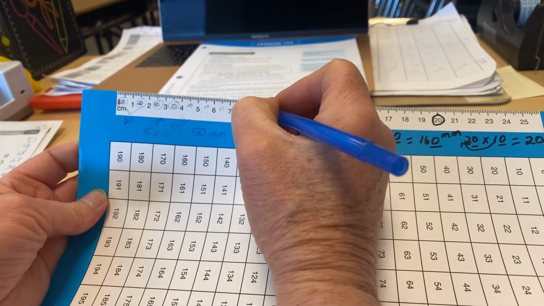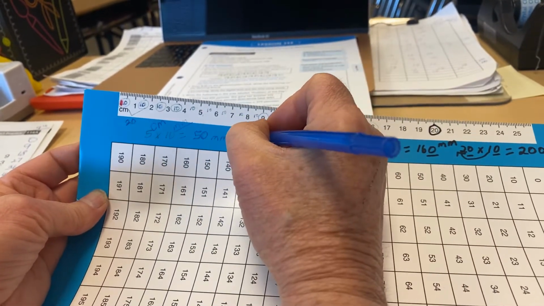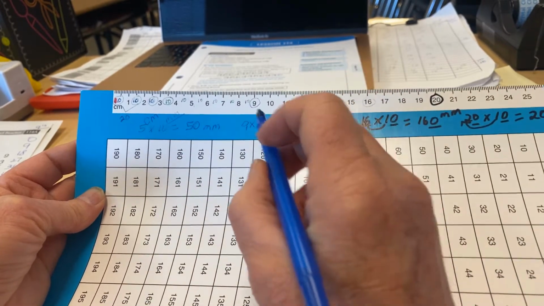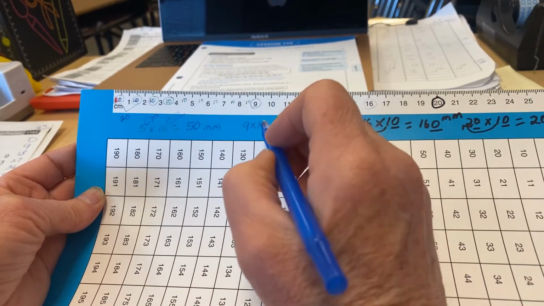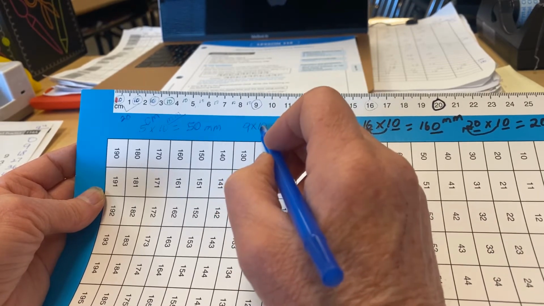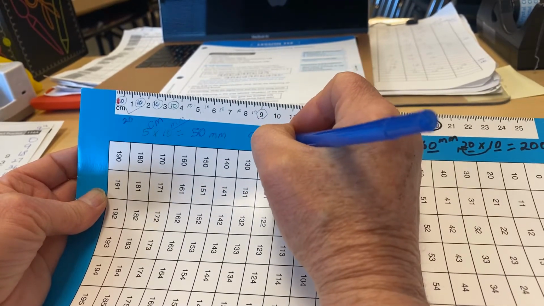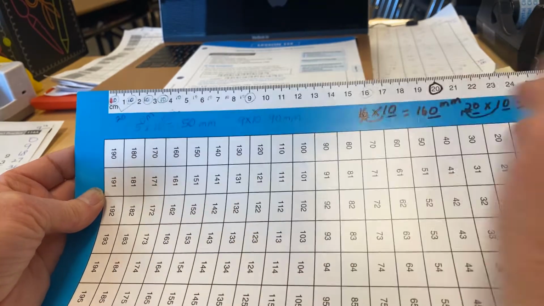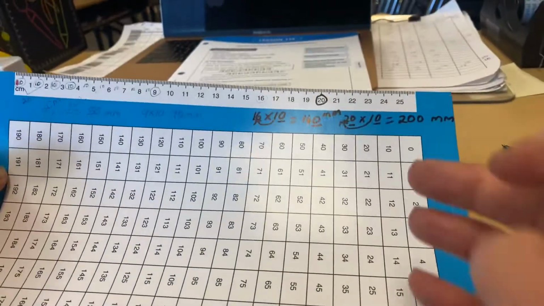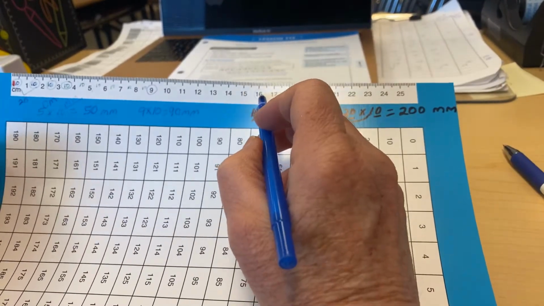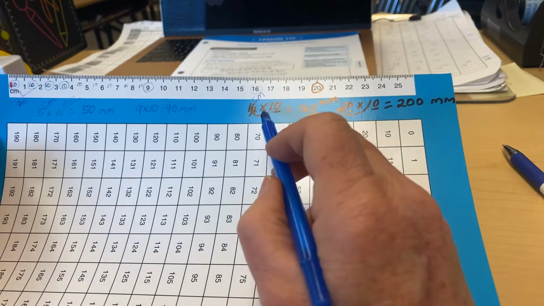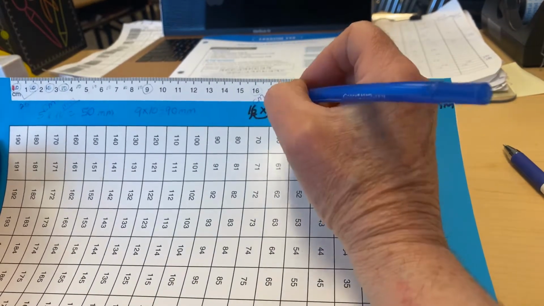Now let's go to the number 9. Let's see if we still understand this. 9 centimeters times 10 millimeters. 9 times 10 equals 90 millimeters. Well, let's go to a harder one. What if I went to the 16? 16 centimeters times 10 millimeters.